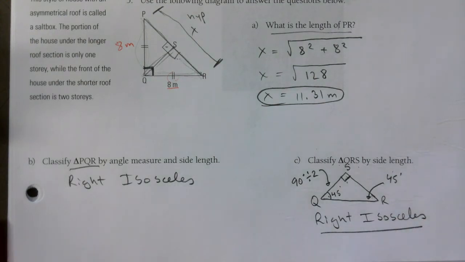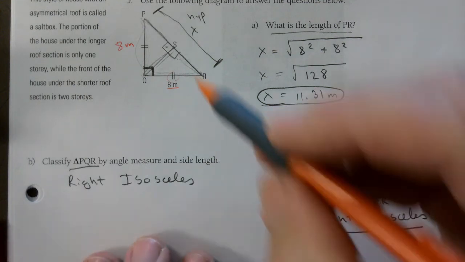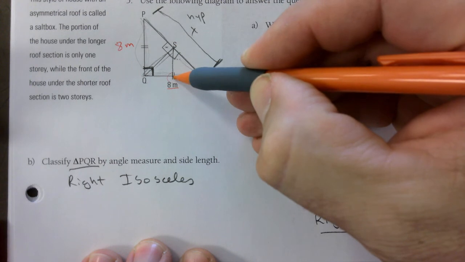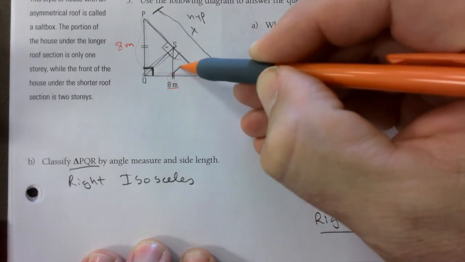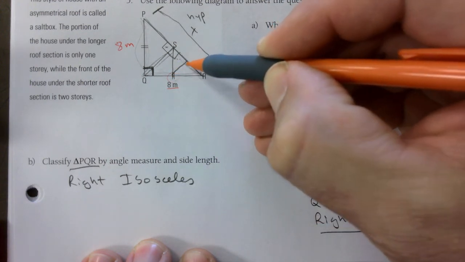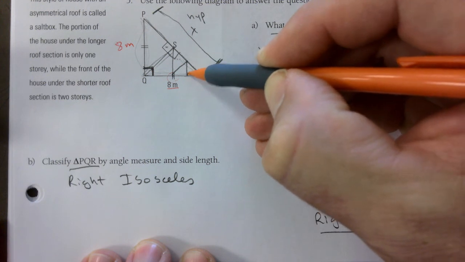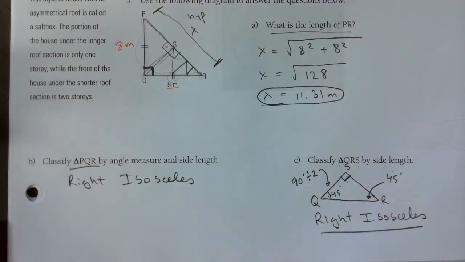In fact, have you heard of fractals ever? If you keep cutting in half, you will get the same triangle over and over. Like for example, if you cut this like this, and then cut that one like that, and then you cut that one like that. If you keep cutting it in half, you will always keep on having right isosceles triangles, just forever, right?